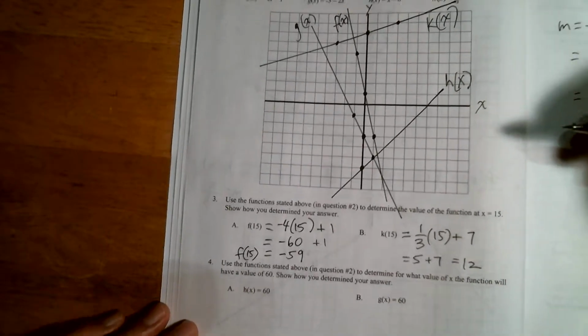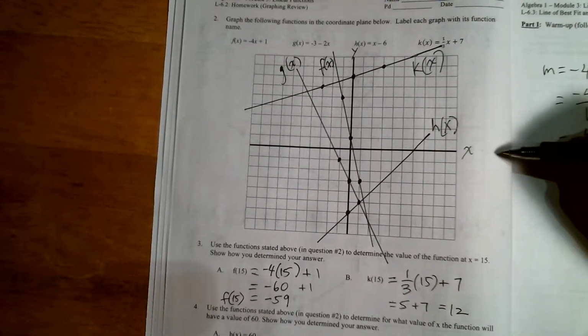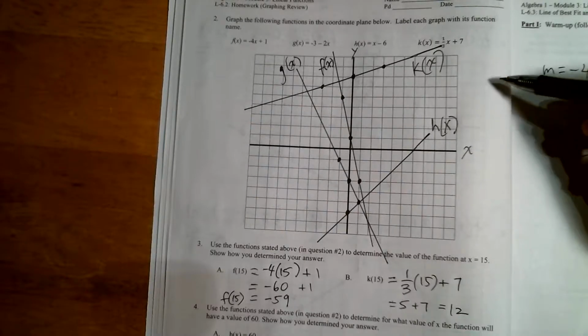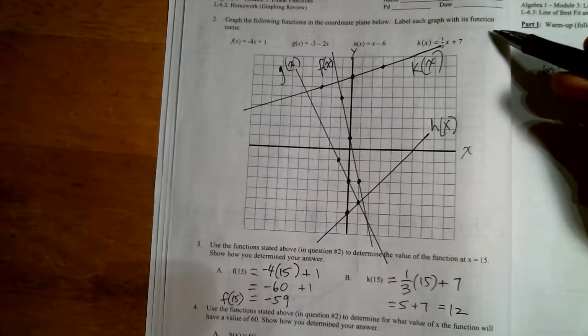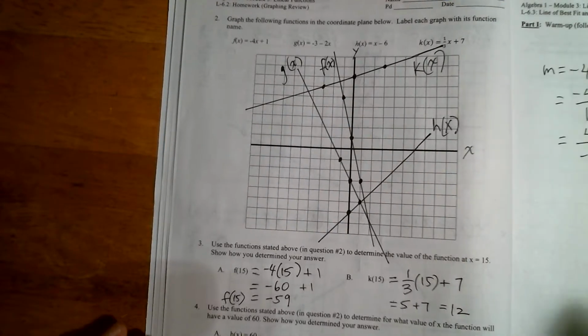So we're going up, go up 15 over here, about here. Then we're going up 12 units to right here. That'll be about 12. Okay, that seems reasonable.